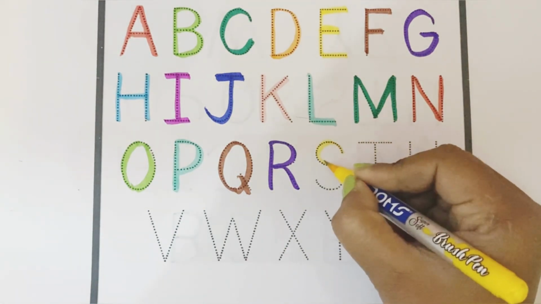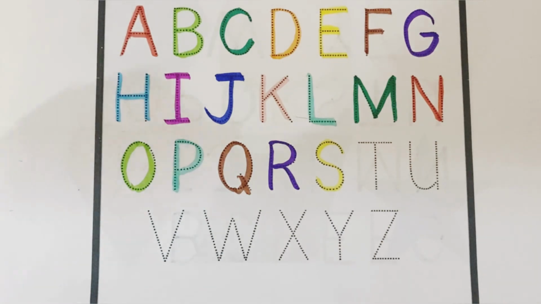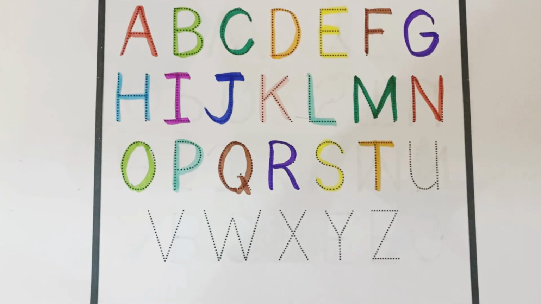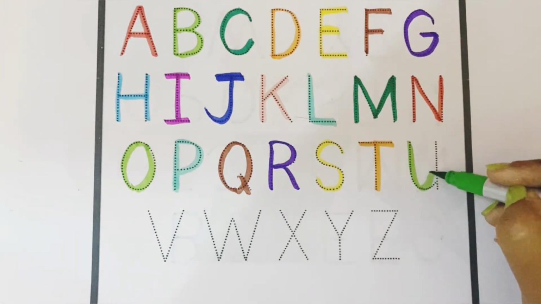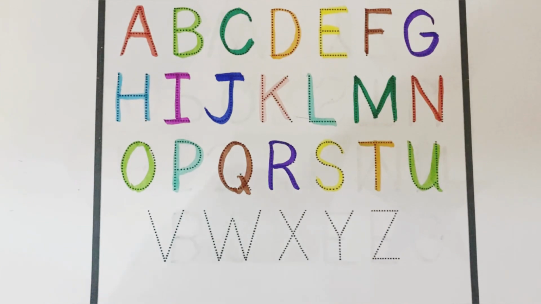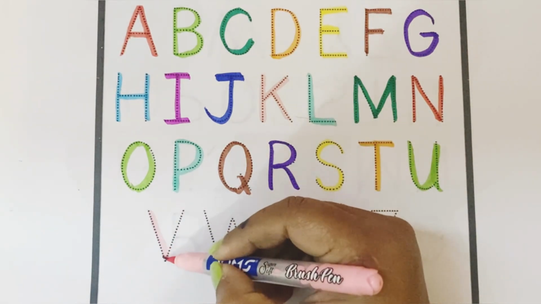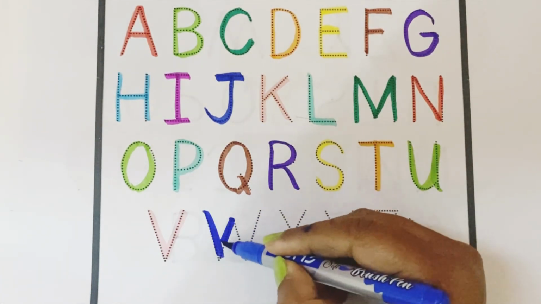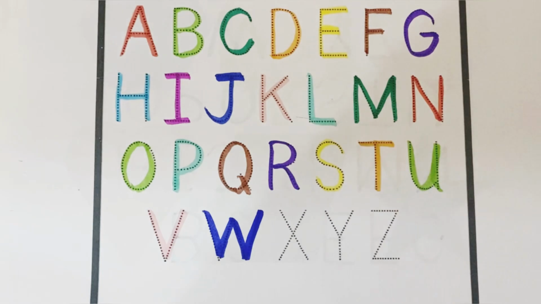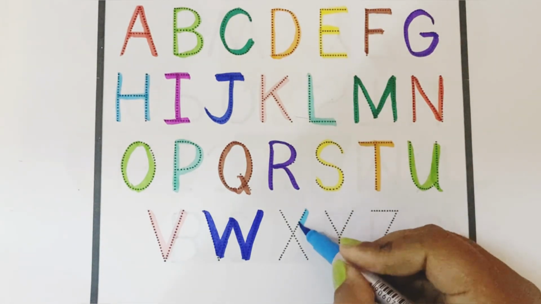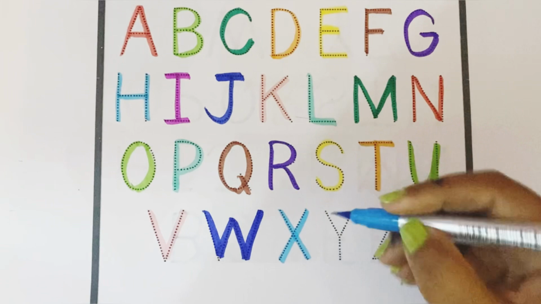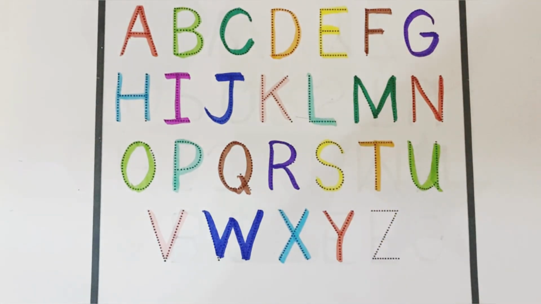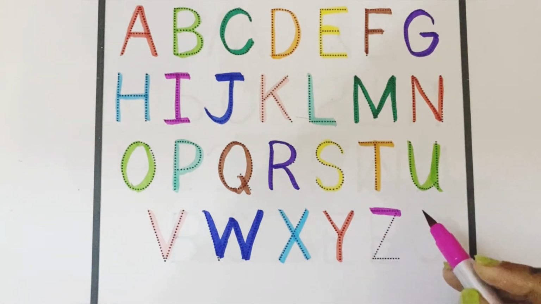S for spoon. T for tiger. U for umbrella. V for van. W for watch. X for xylophone. Y for yak, Z for zebra.